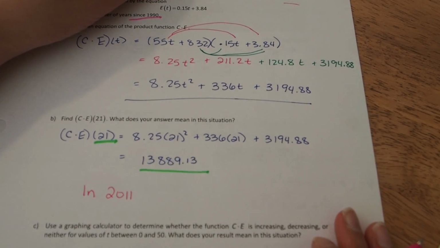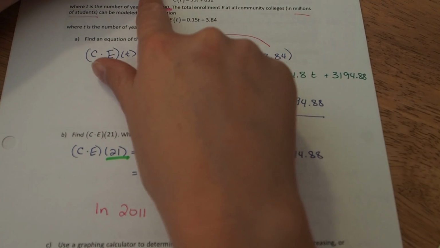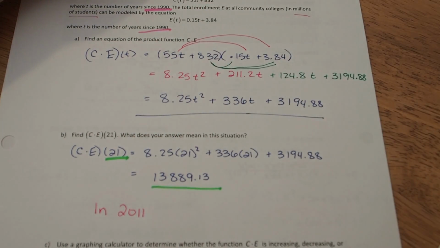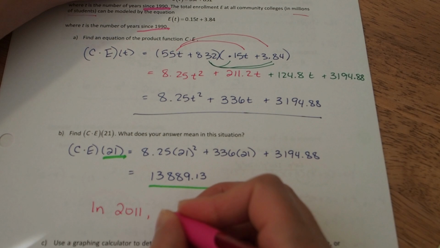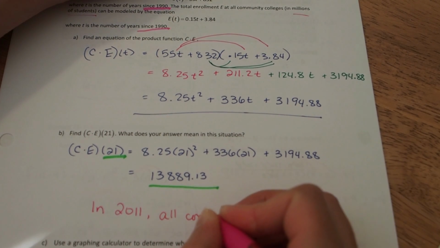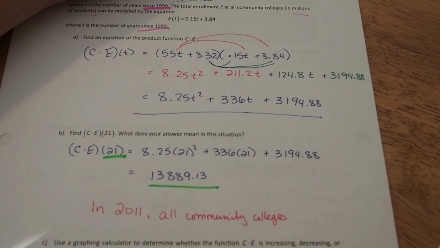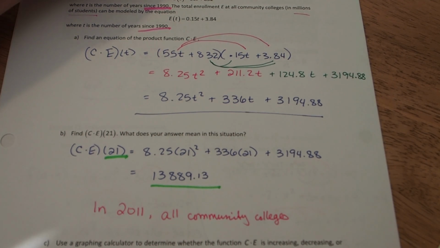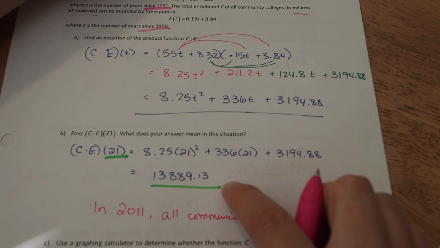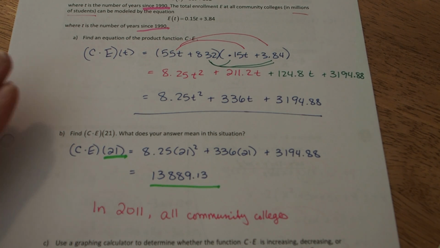Okay? So in conclusion, in 2011, this one is the average cost at a community college, and this is the enrollment at all community colleges. So in 2011, we need to conclude that all community colleges had a cost of $13,889 million. That's the cost for all students at all community colleges altogether.